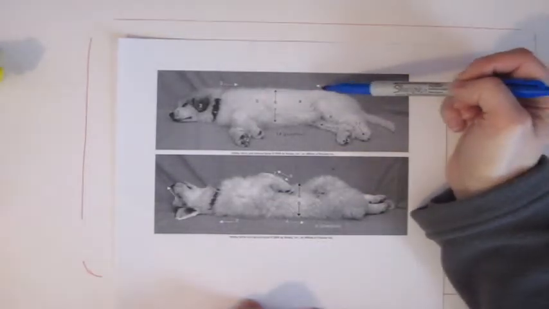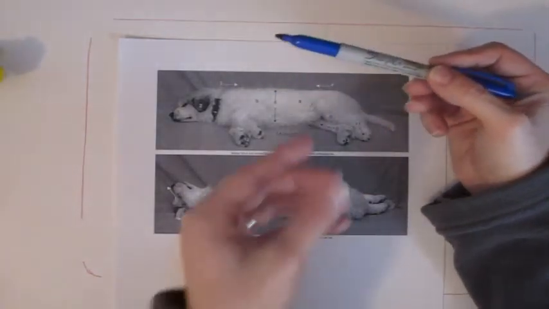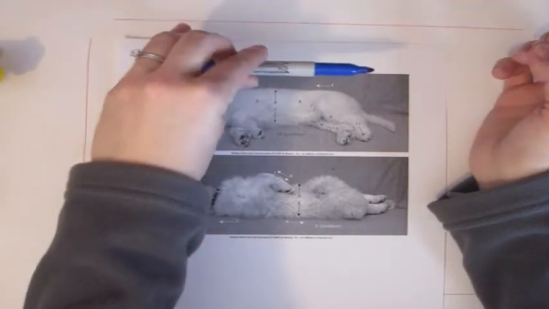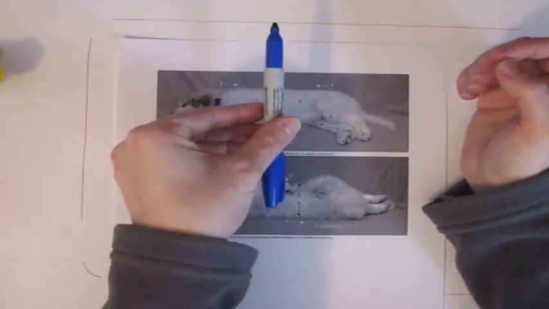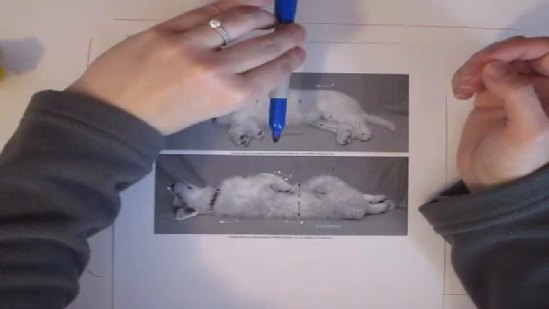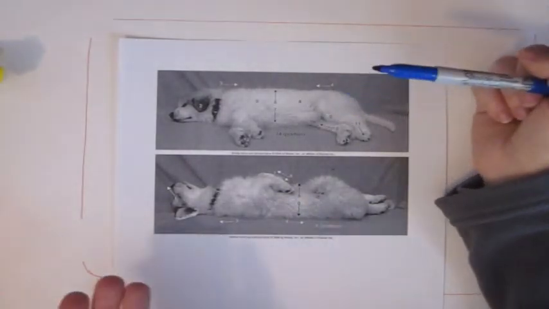Alright, this arrow is pointing that direction. If it's pointing towards the head, it's cranial direction. If it's pointing towards the tail, it's in a caudal direction. If it's pointing towards the backbone, it's dorsal. Pointing towards the ventrum, still ventral, even though it's laying on its side.